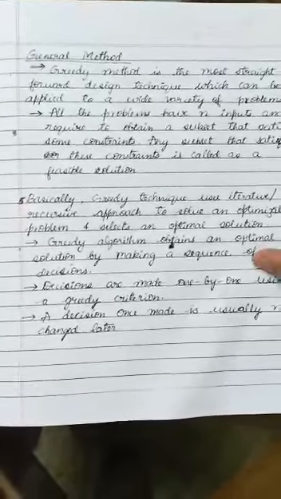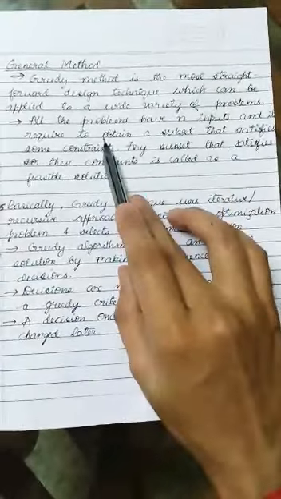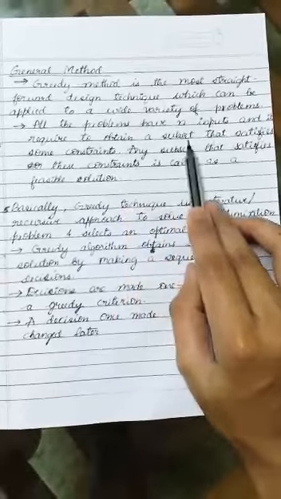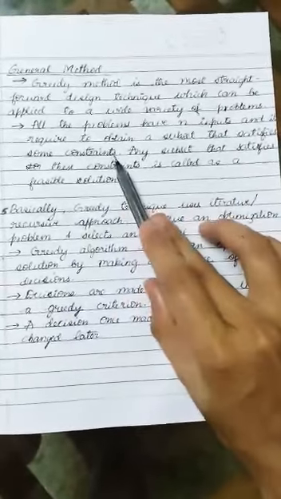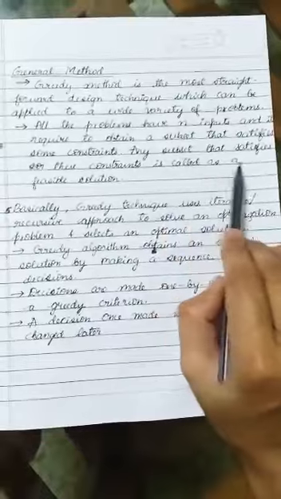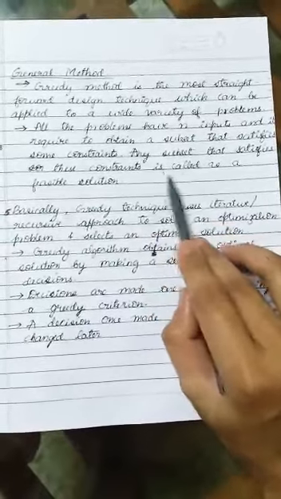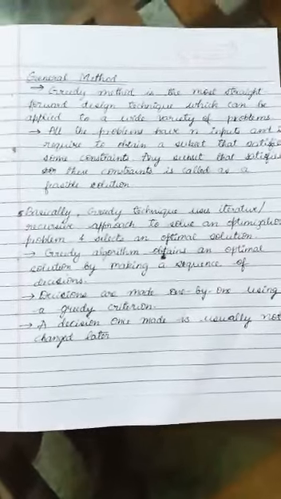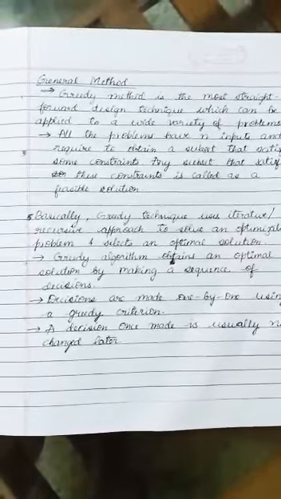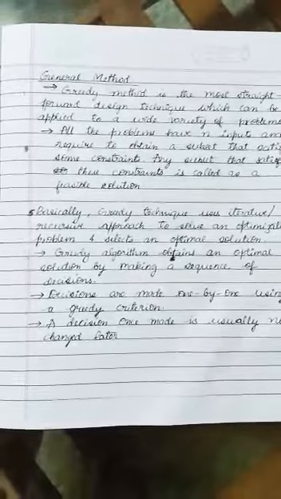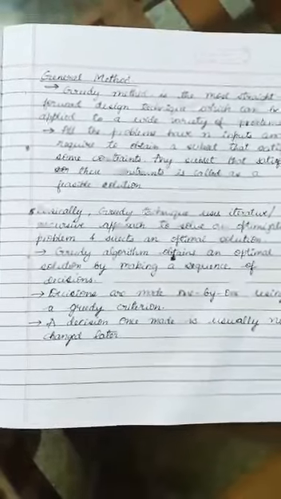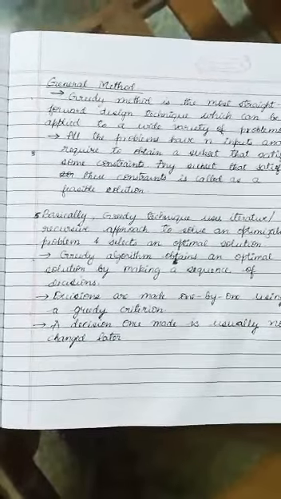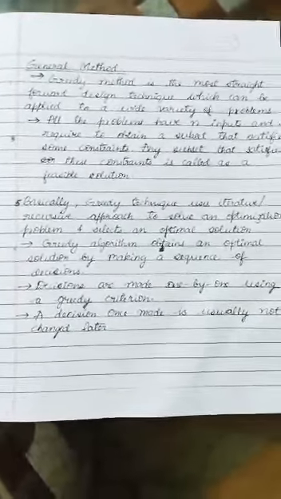Basically all the problems have n inputs, and it requires us to obtain a subset that satisfies some constraints. Any subset that satisfies these constraints is called a feasible solution. We have to find a feasible solution that either maximizes or minimizes the given objective function, and the feasible solution that does this is called the optimal solution.